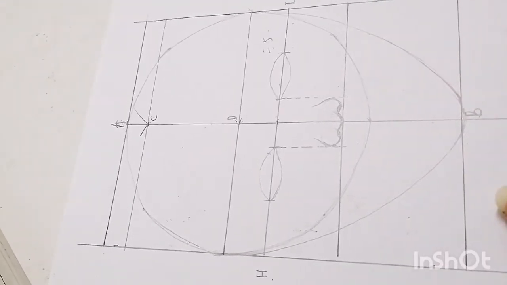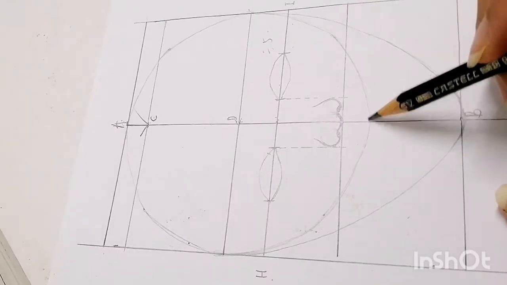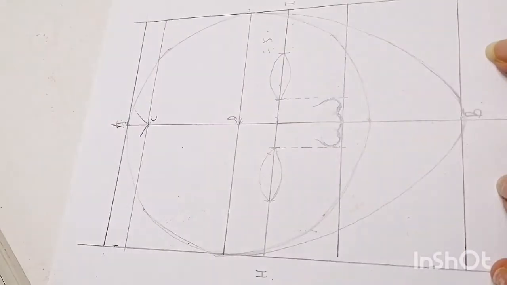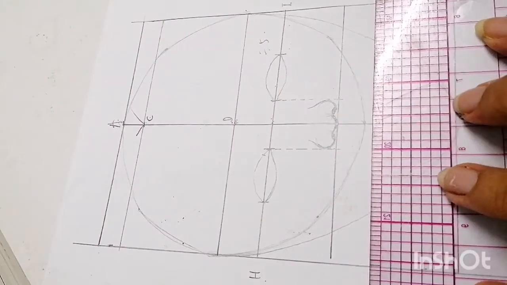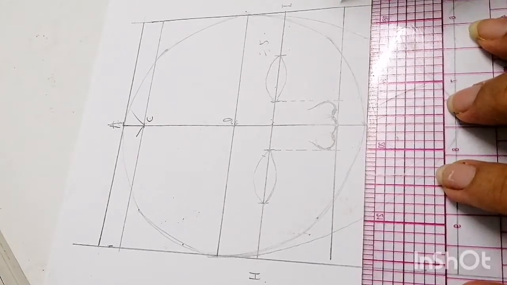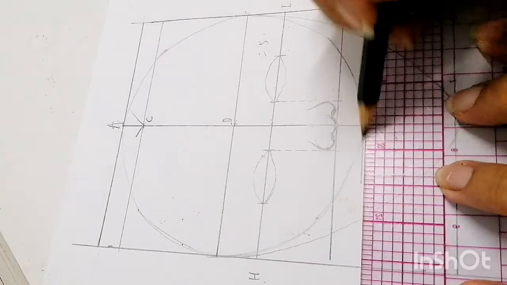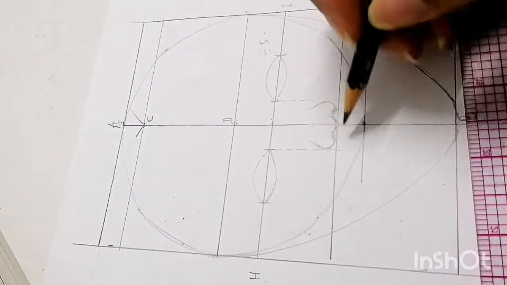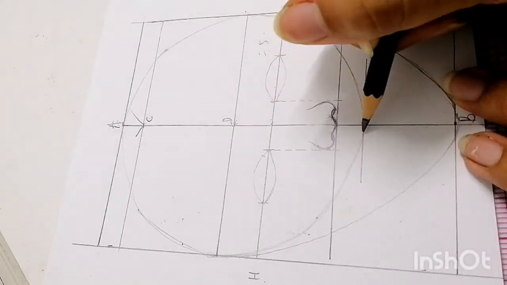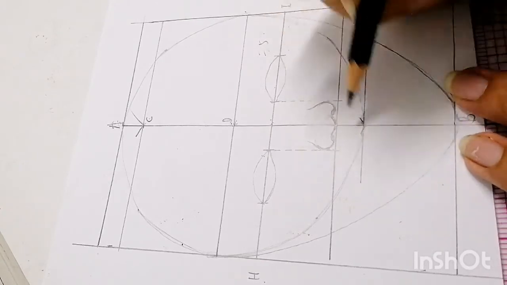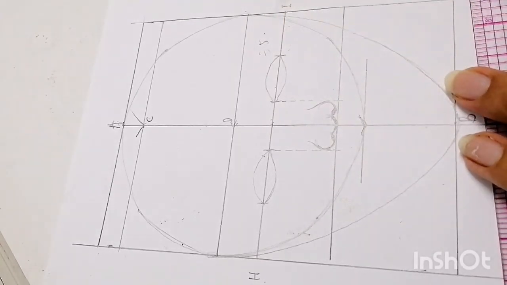Now for the mouth. You see this bottom of the circle, the base of this circle, I'm going to draw a parallel horizontal line again. I'm going to draw a horizontal line here. This base of this circle is the top part of the lip. Remember, the top part of the lip.